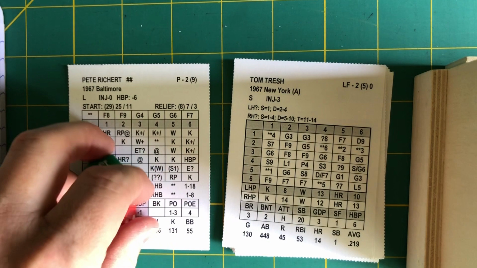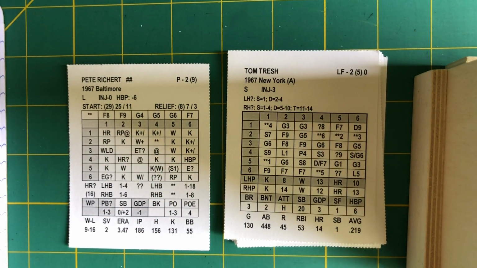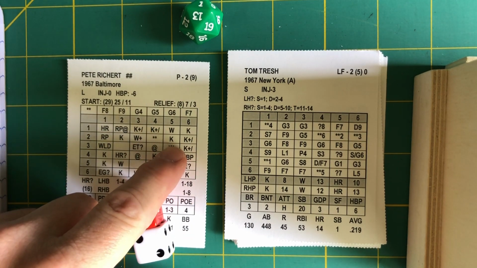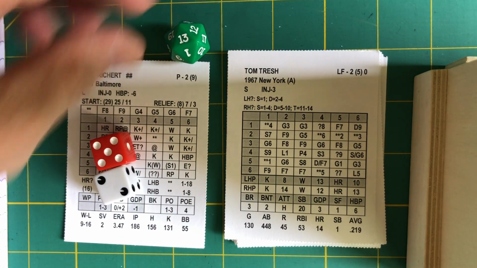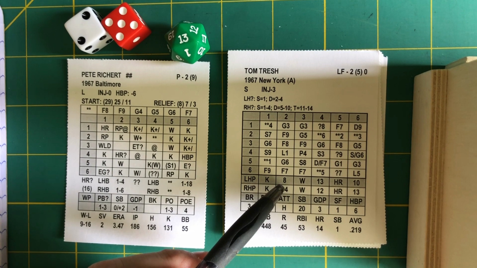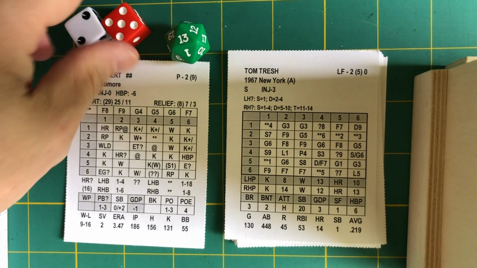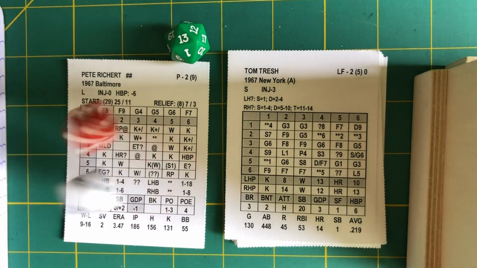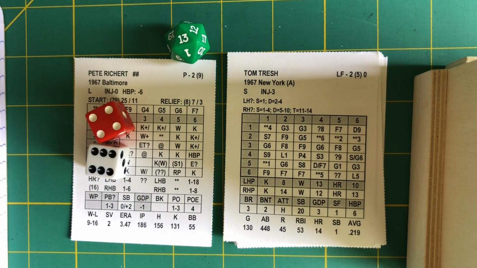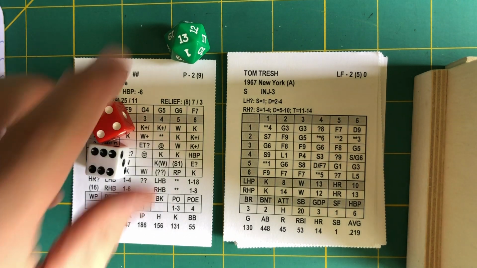Now it's Tom Tresh. Tresh is 0 for 1. The pitch from Richard, 5-2, is a strikeout chance. It's a 13. So we take Richard's left-handed arm and we compare it to Tresh. 8 minus 1 is a 7. Doesn't strike him out. So we go to Tresh's card and we re-roll. It's a 4-6. Star line 5. Ground ball, Eddie Brinkman. And he throws to Dick Nen. And that retires the Yankees in 1-2-3 fashion in the third.